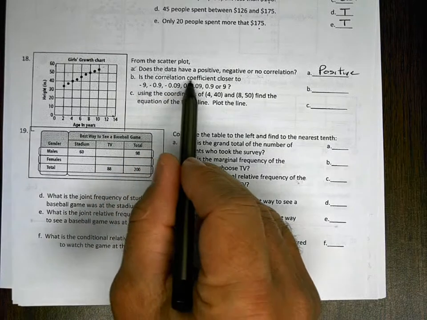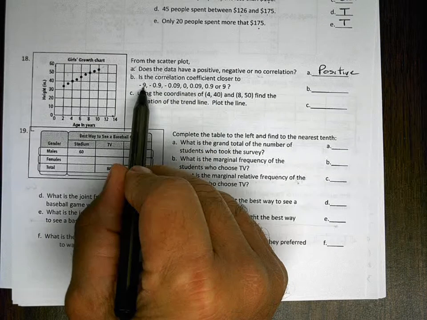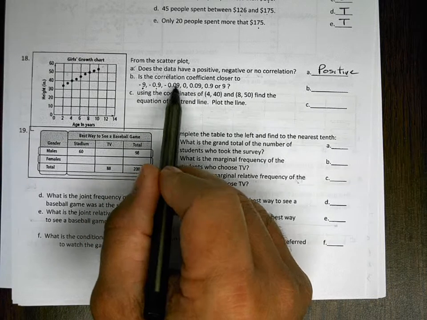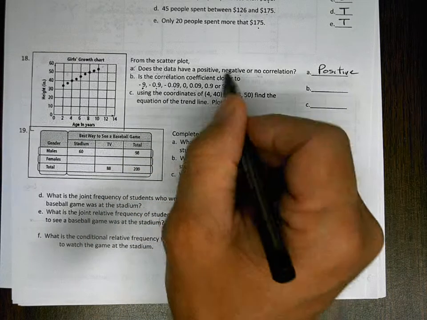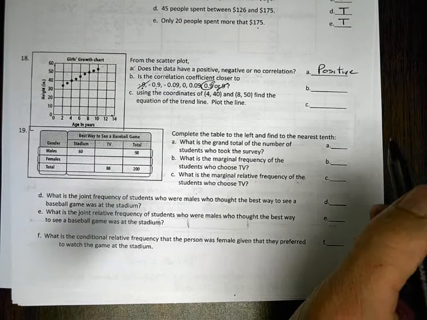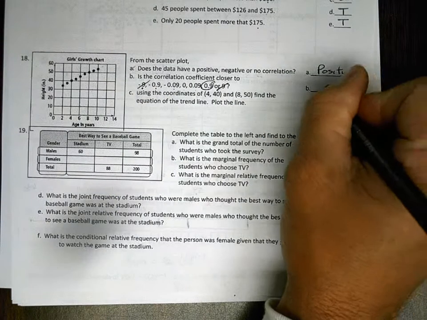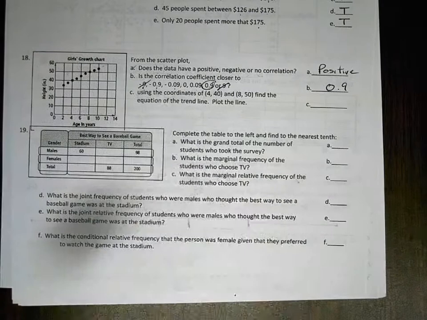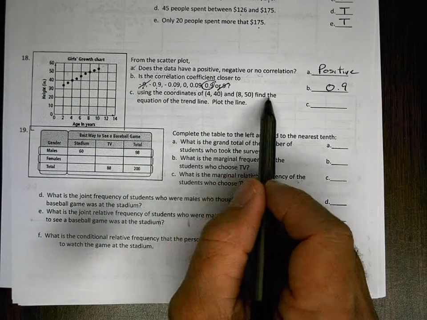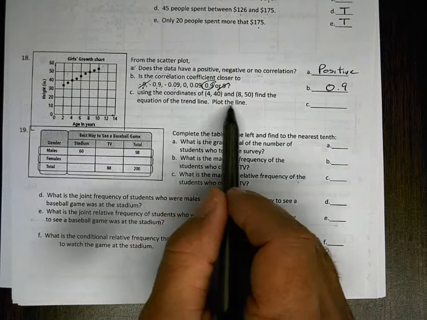Is the correlation coefficient closer to negative 0.9, negative 0.09, or, well, it's right here. The greatest it can be is positive or negative 1, so it's 0.9. That's a very strong correlation. Using the coordinates of (4, 40) and (8, 50), find the equation of the trend line, plot the line.